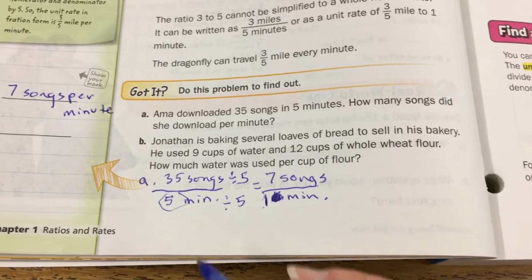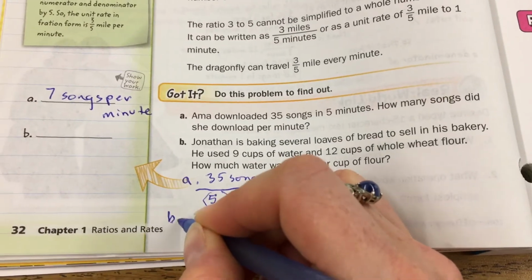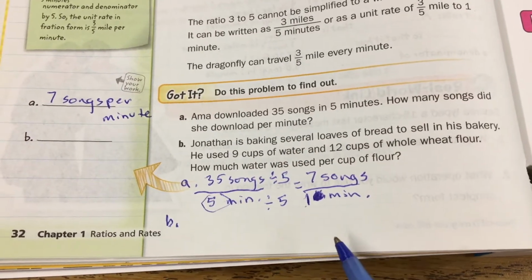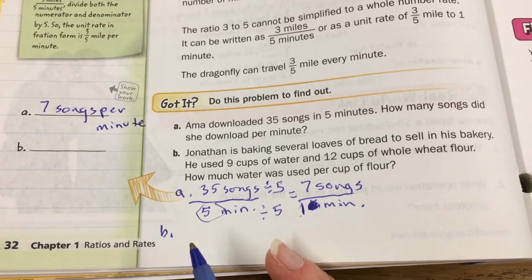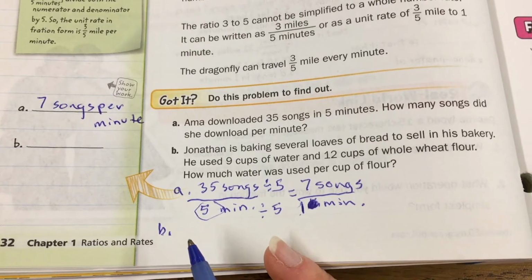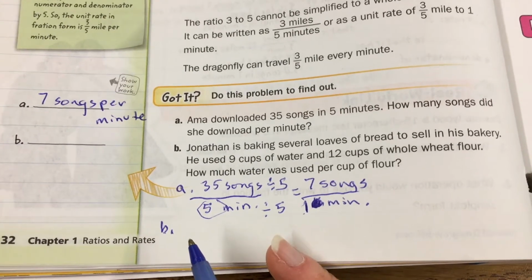So this is example B right here. Do this with me. And by the way, when we're doing these examples together, if you need to pause it to slow down and catch up, go ahead and do it. Or maybe you want to watch it first and then you want to go back and do it on your own.